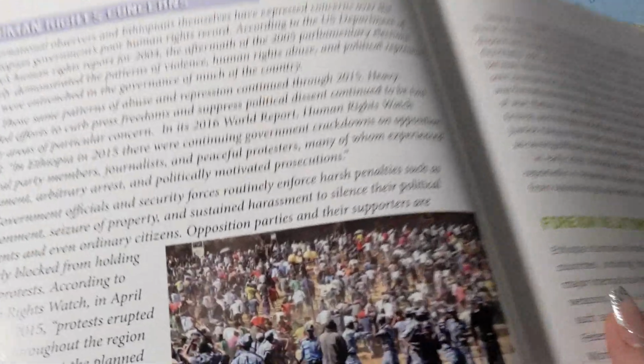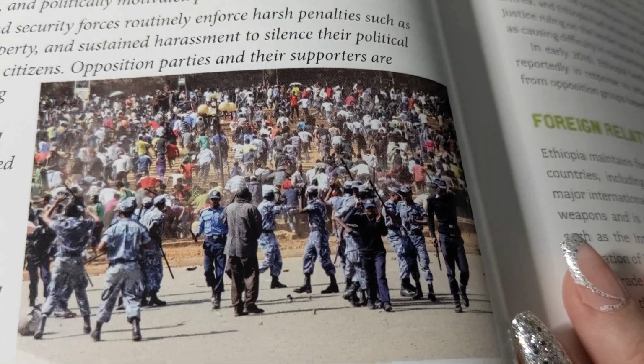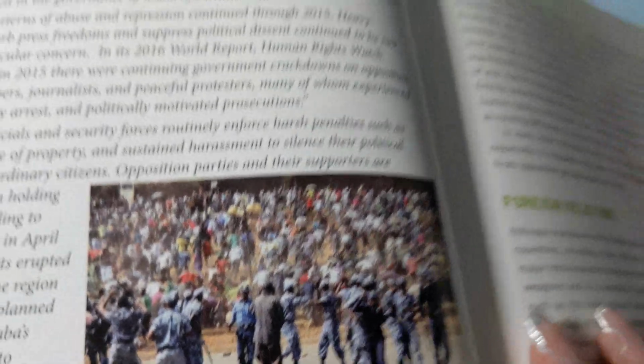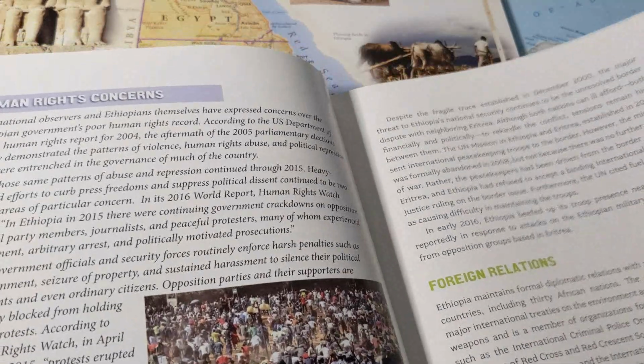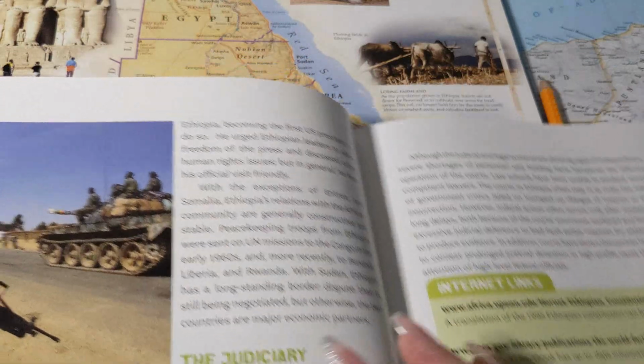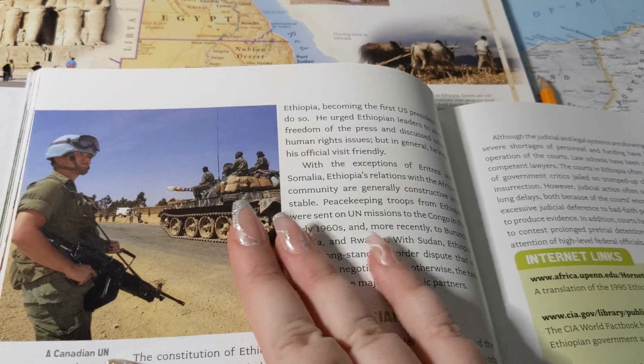Let's see. So this is kind of what's been happening. Really vicious reactions to huge protests. These pages don't want to turn today. You can see he's got the UN blue helmet there, so it's a peacekeeper. It says he's Canadian.